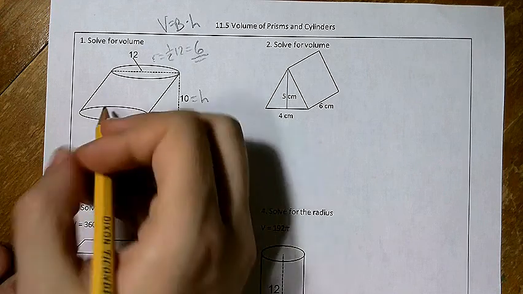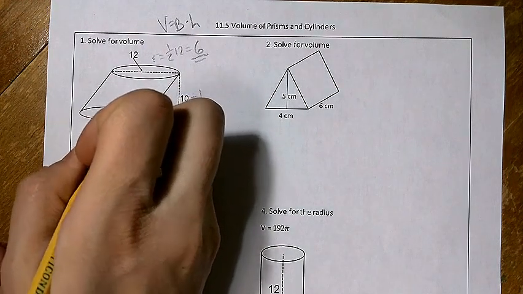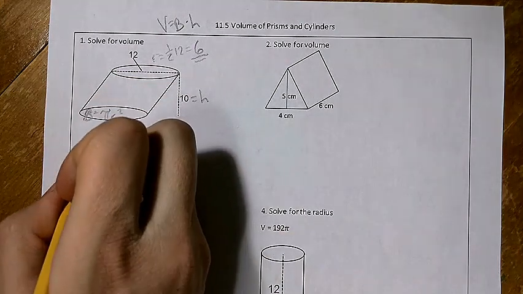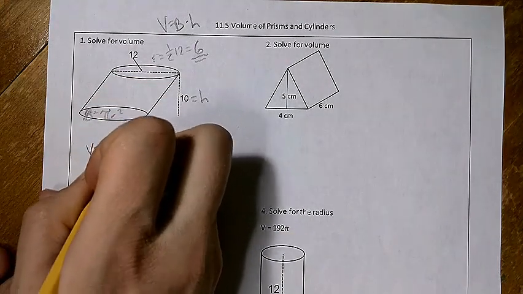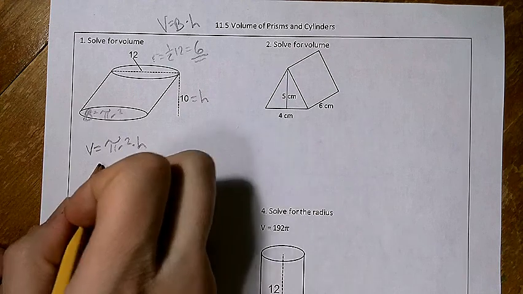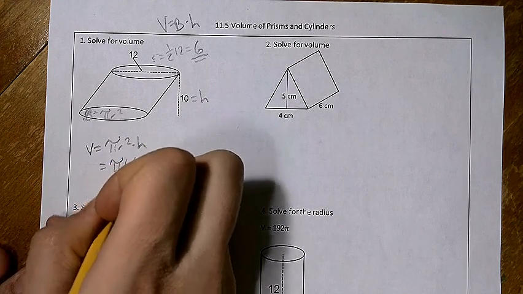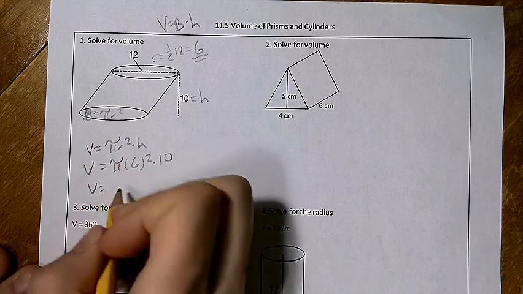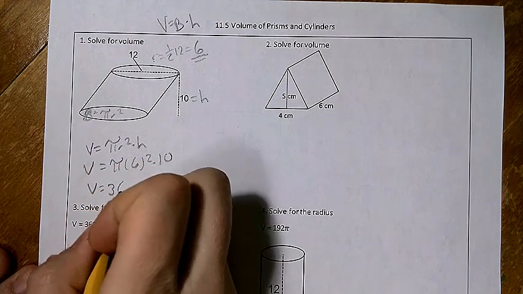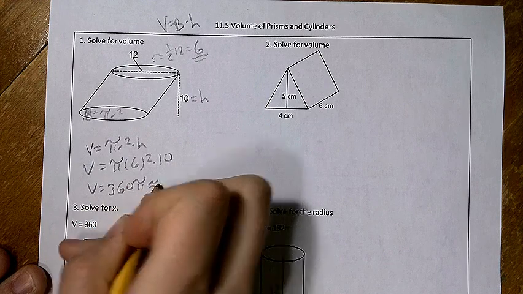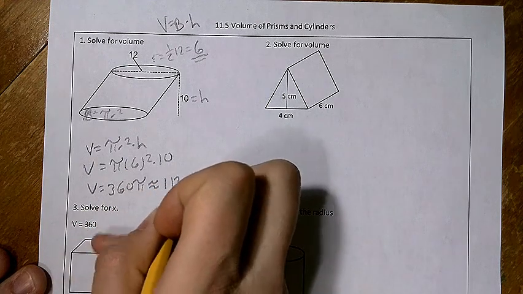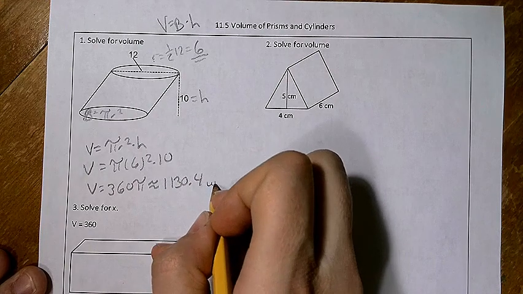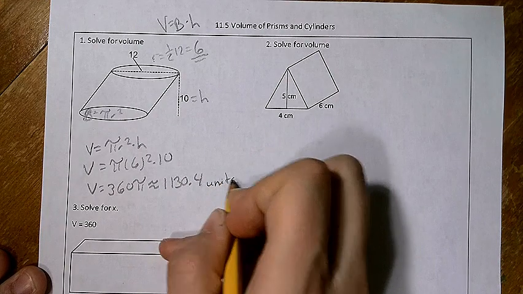Because we have a circle, we know circles have an area of pi r squared. So that is the formula for B. I'm going to plug in pi r squared times h. So we have pi times 6 squared times 10 for our volume. Our volume will be 360 pi, which is approximately 1,130.4. Let's just call this units cubed, because I didn't give us anything to go with.